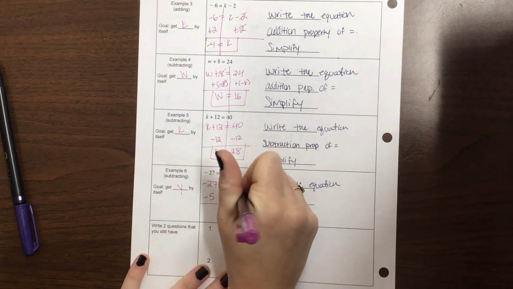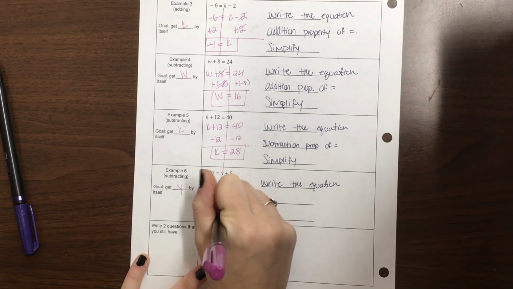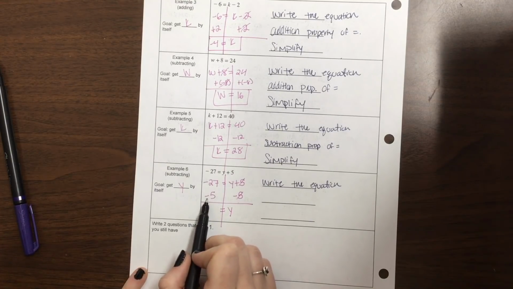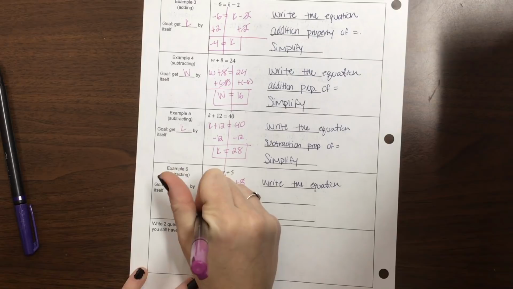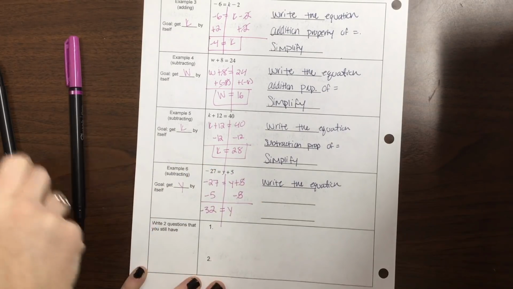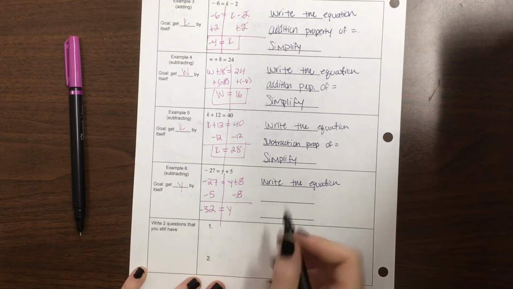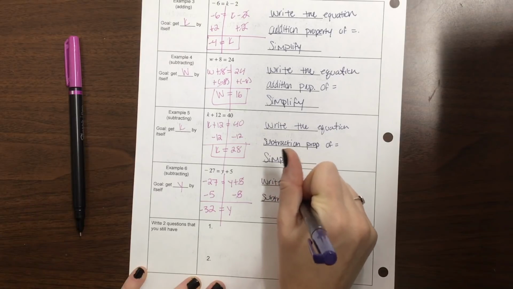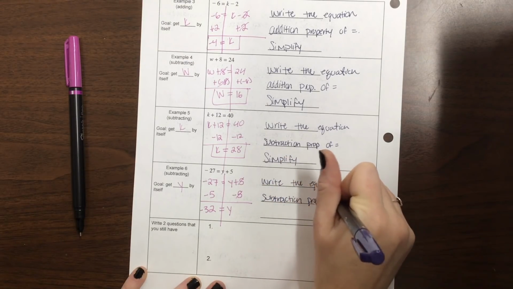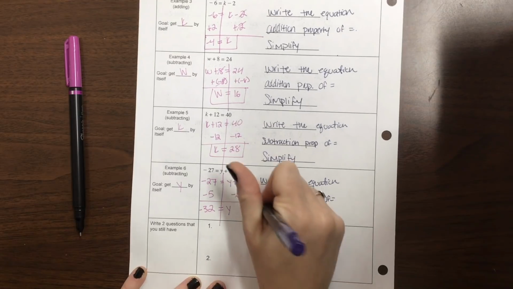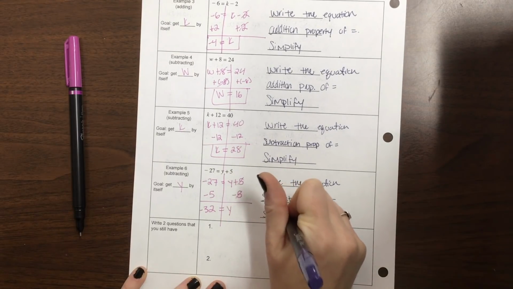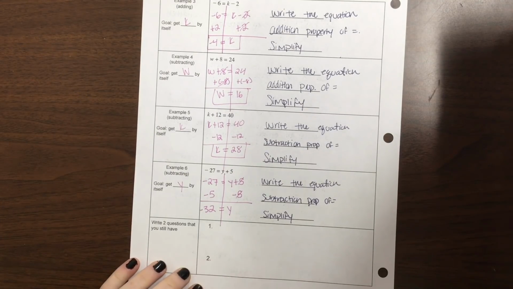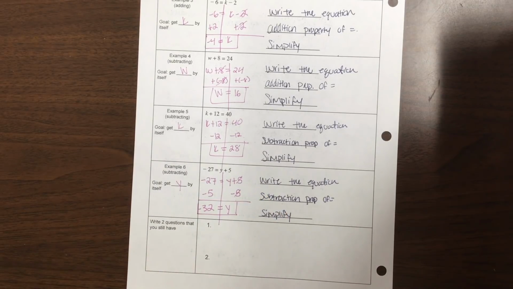So 5 minus 5 is 0. I'm left with y. My equal sign goes on this line I drew. And then negative 27 minus 5 is negative 32. So this step, subtracting from both sides, this is subtraction property. And when you add them together, that's simplifying. Okay, I ended up with 1y. That was my goal. So I'm done.